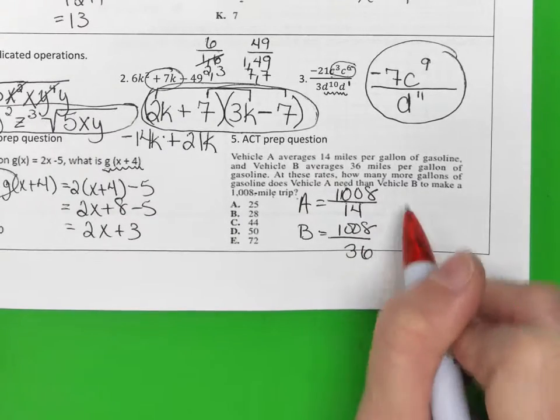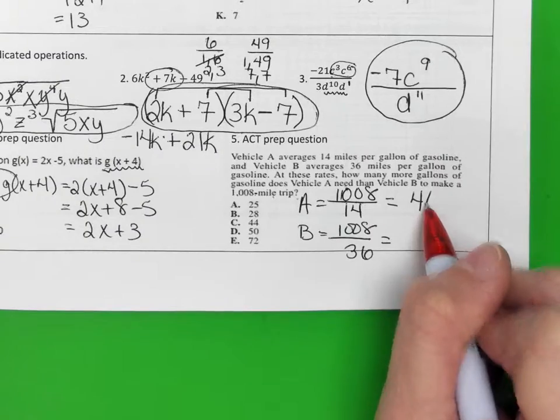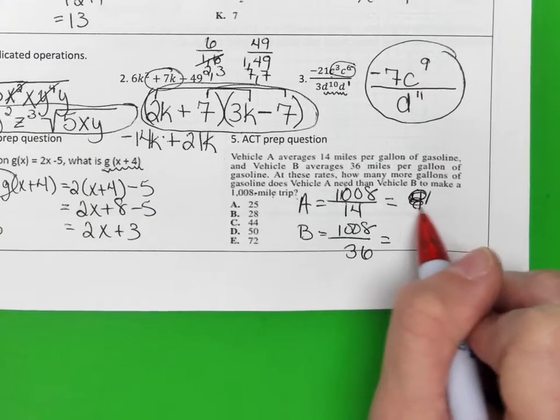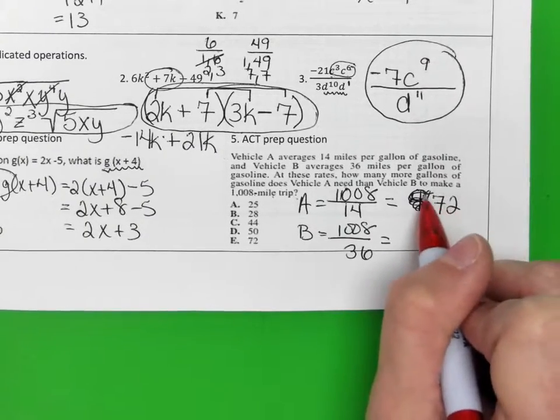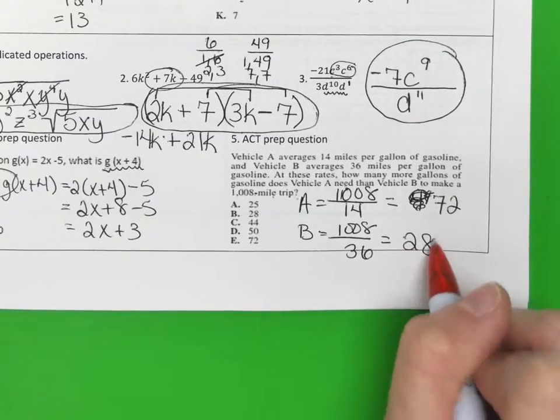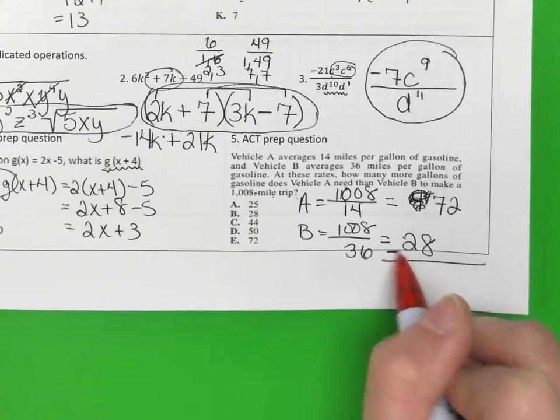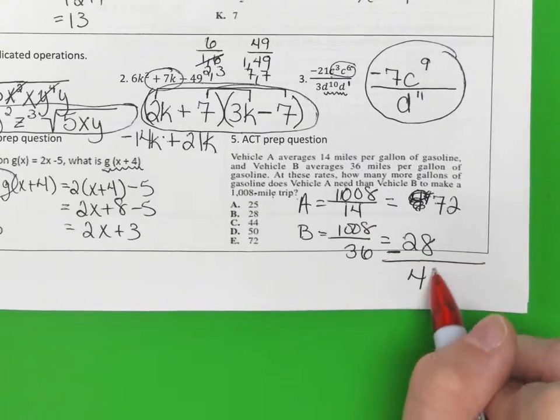Yeah, I lost my number there. 44. All right, what is this? 44? No. It's 72. This one's 72? Yeah. Okay. And what's this one? 28. 28? Oh my. And what do I do to those two numbers? Subtract. Subtract them. You want to know the difference between them, and that is 44.